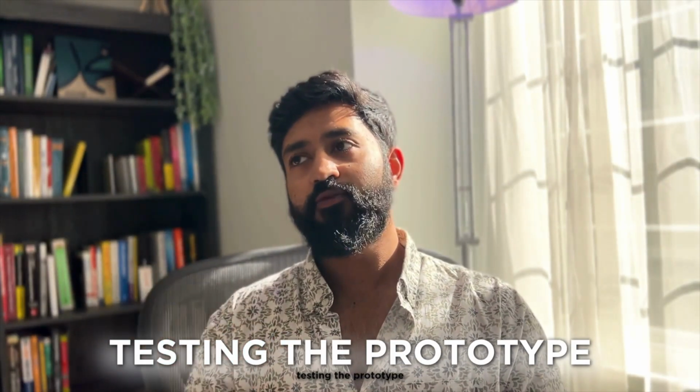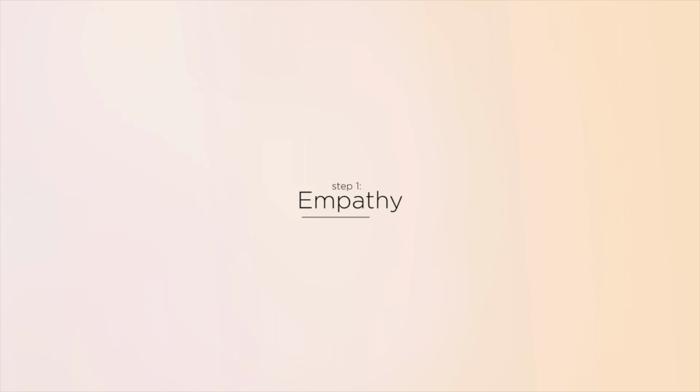And a 6th kind of hidden step is to go back to the beginning and do this again until you find the perfect product for these customers, especially iterating over and over again, finding those problems, finding out new solutions, finding new problems until you find this perfect product at the end. So let's talk about step 1, empathy.